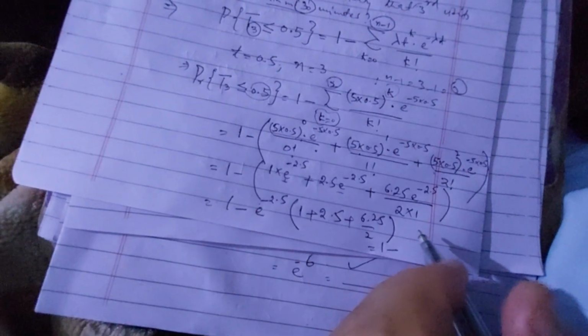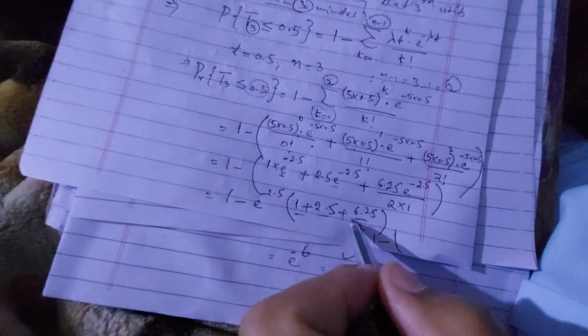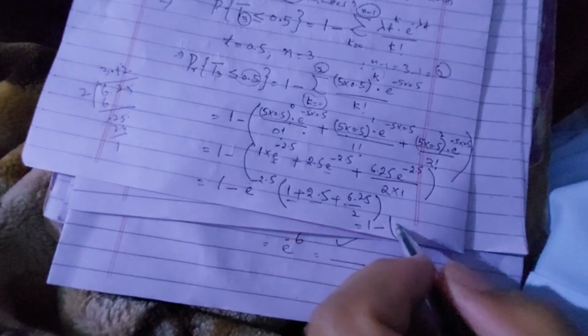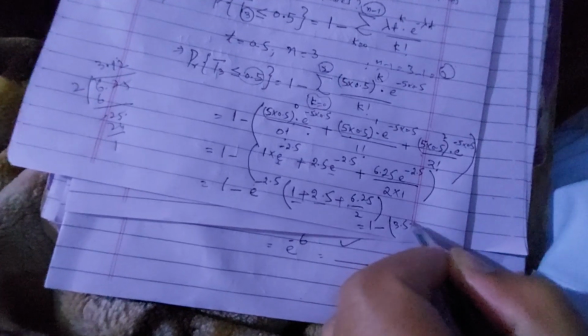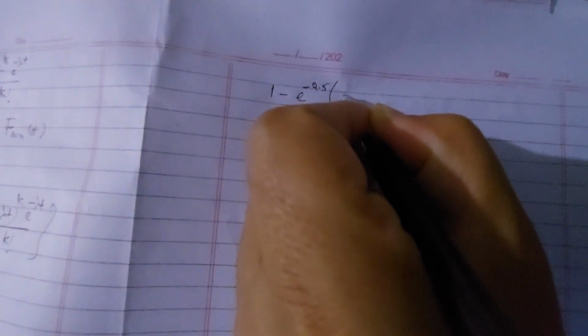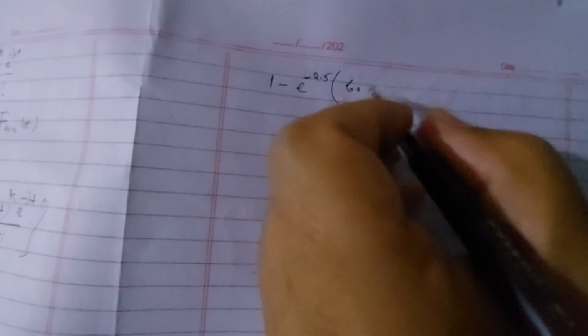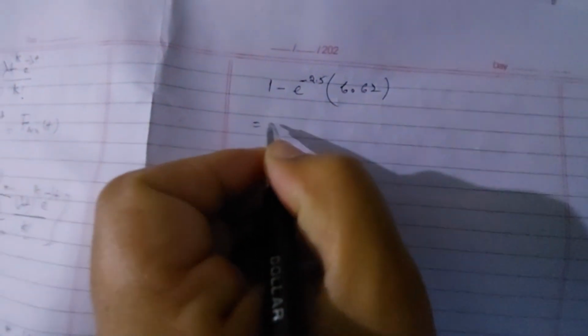So it will give us 1 minus, this is 3.5, and it will give us 3.5 plus 3.12. Okay, so it will give us 1 minus e raised to power minus 2.5 into 6.62.